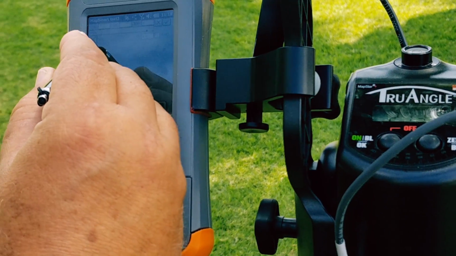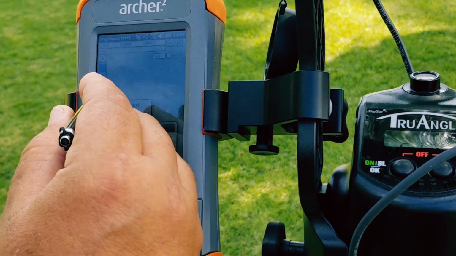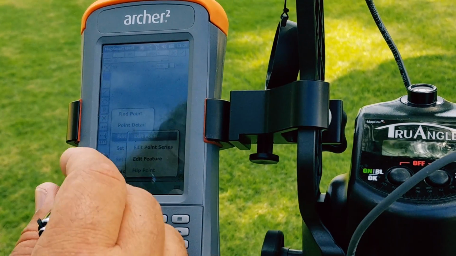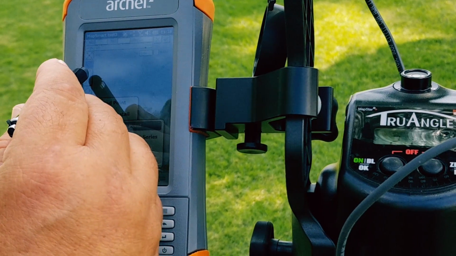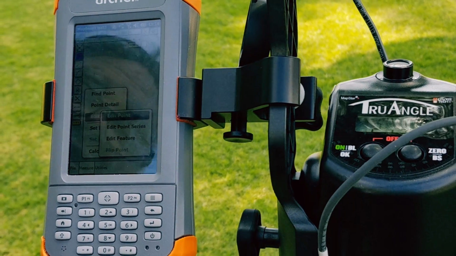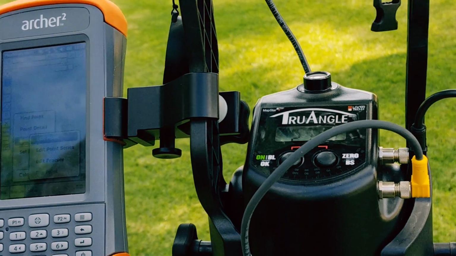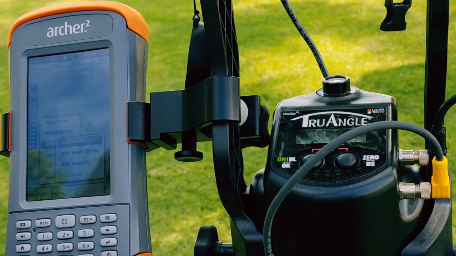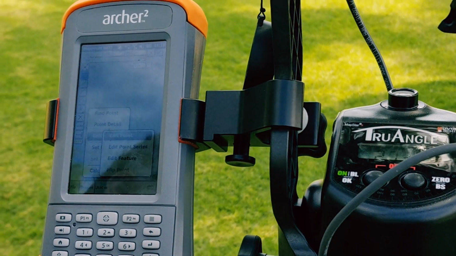So you have points, lines, arcs, polygon. If I wanted to edit a point series, so I had a line series, for example, let's say you wanted all your points on that profile, that beach, to be a line. Then you would shoot it in as a line. Okay, let's do that.